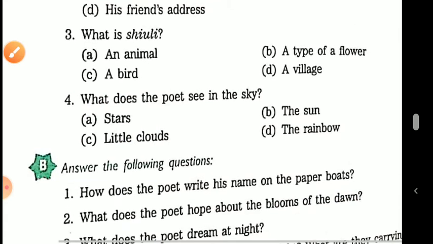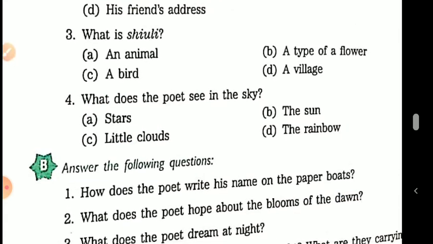Question 5. Name the poet of the poem Paper Boats. Answer will be Rabindranath Tagore.